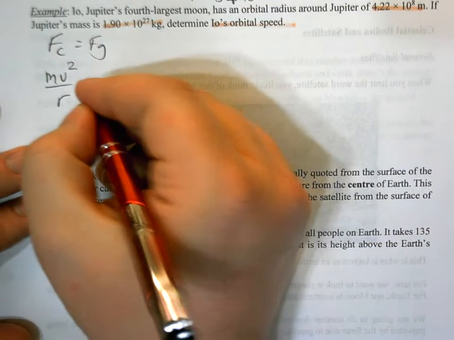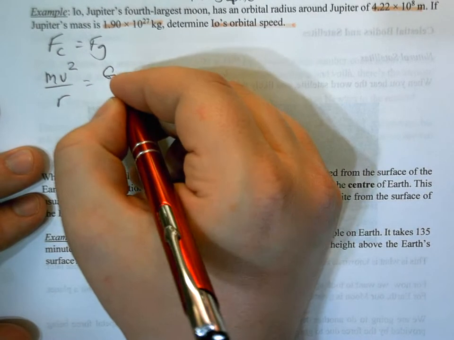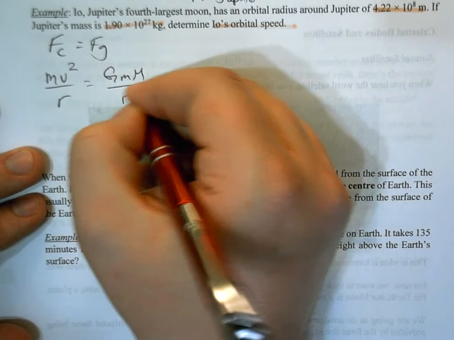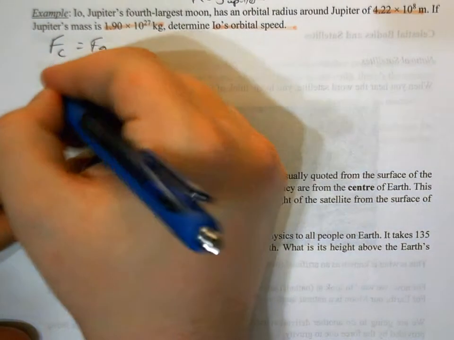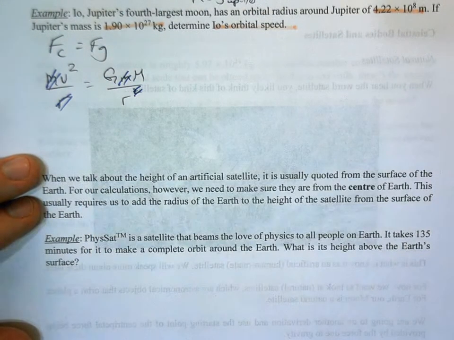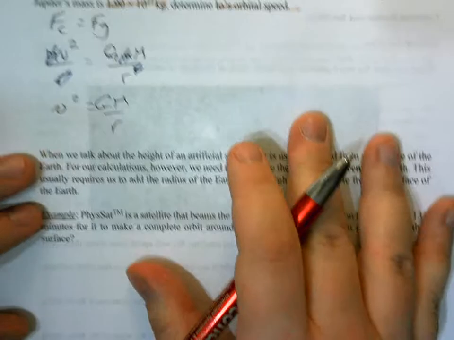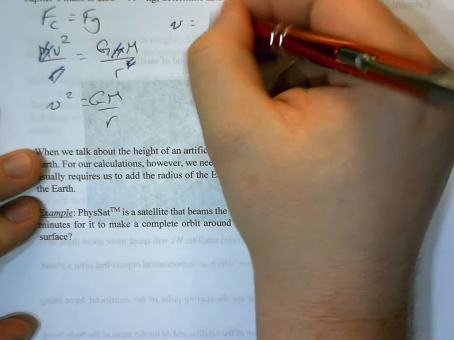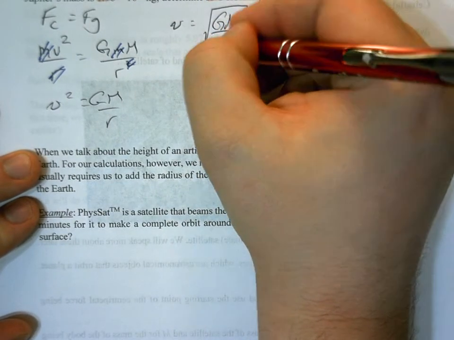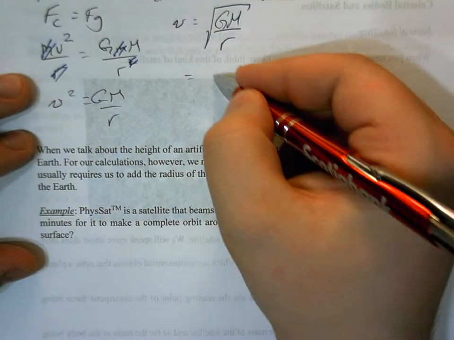So I've got the mass of Io, since it's doing the orbiting, times v squared over r, and we've got G M m over r squared. So once again, the mass of Io is entirely irrelevant here. That r is going to get rid of one of these. So I'm going to get v squared is equal to GM over r, or Io's orbital speed is just the universal gravitational constant times the mass of Jupiter divided by orbital radius, all square rooted.